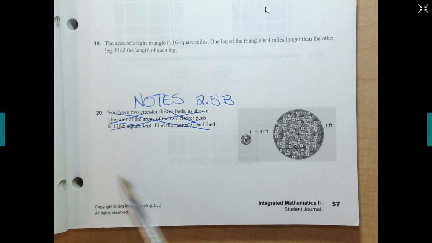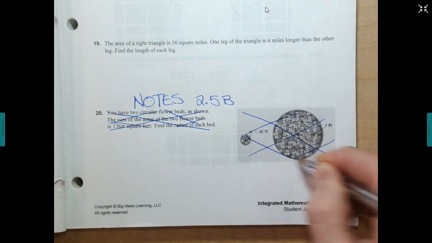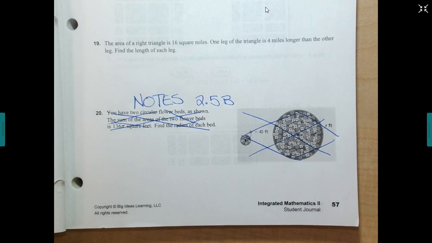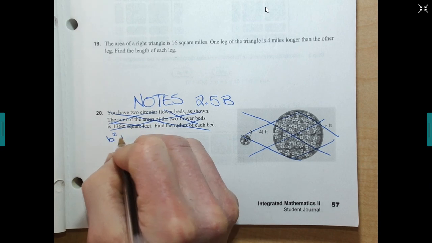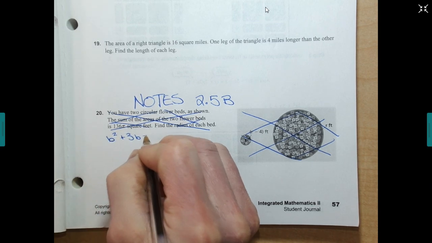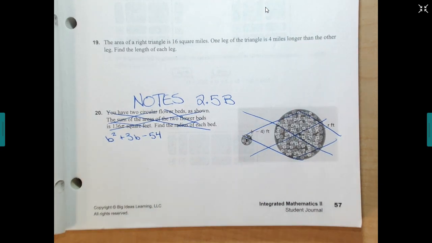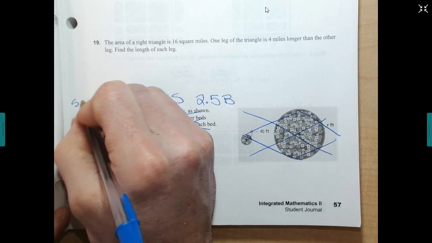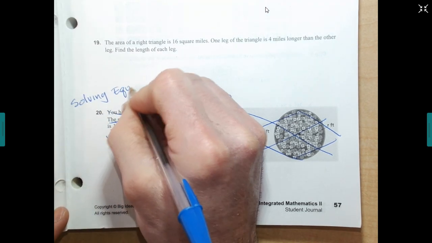We'll do a small little notes section here since it's just a carryover from yesterday. So we're going to do a little notes section on page 57. I'm going to take a problem from yesterday's homework, b squared plus 3b minus 54, and today we are solving equations.